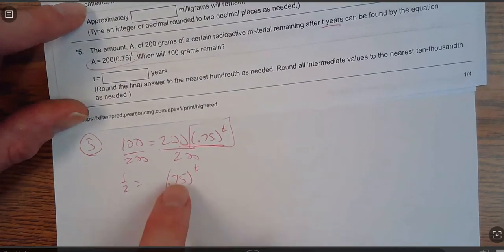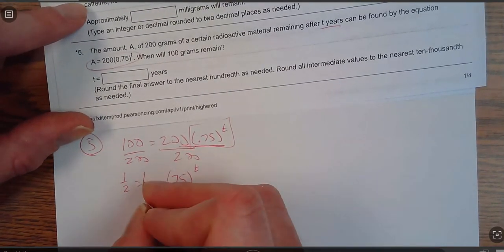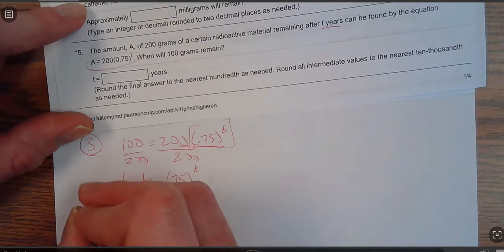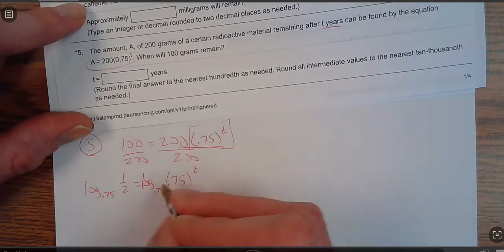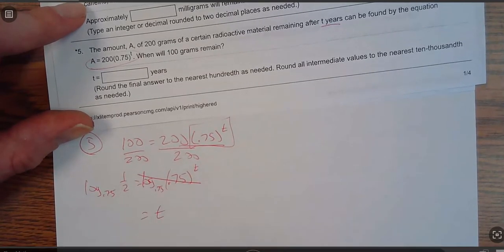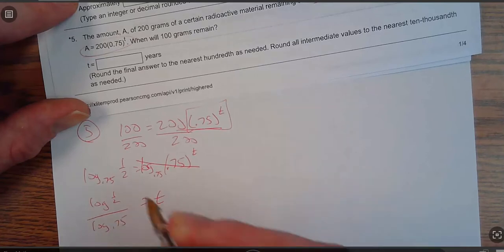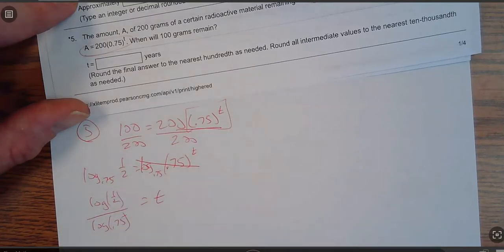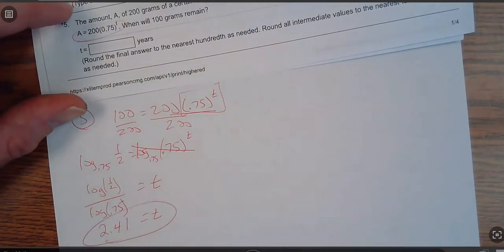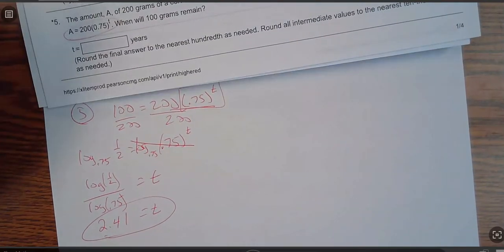And then to get rid of that base, I'm going to use a log with 0.75. So log 0.75 on both sides. So this would just equal T. And on this side, change of base says log of 1/2 divided by log of 0.75. So in the calculator, you're going to do change of base. And this one is 2.41. So 2.41 years until you've got half. Okay. Number 6.